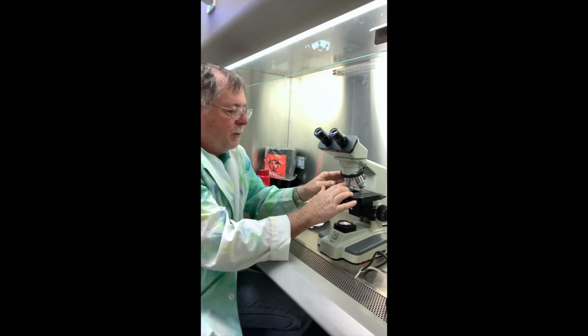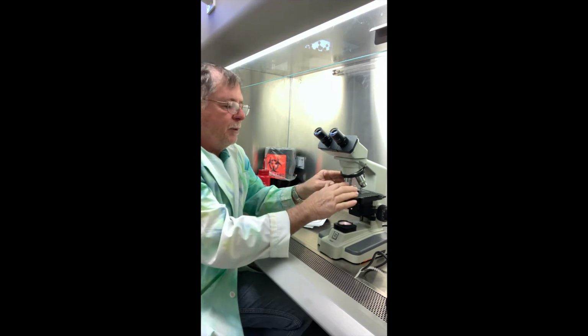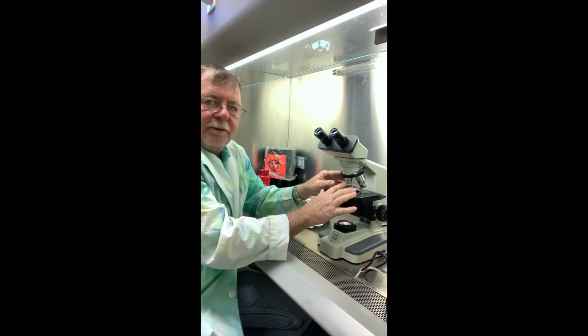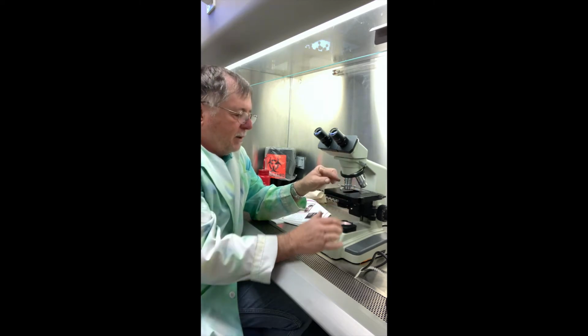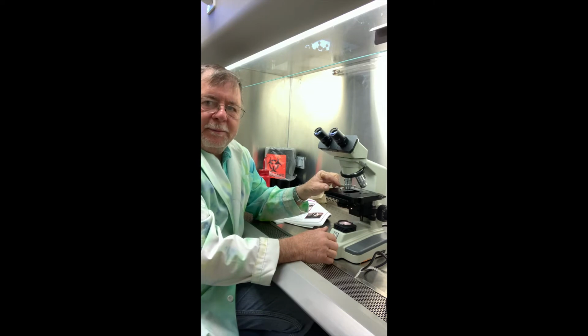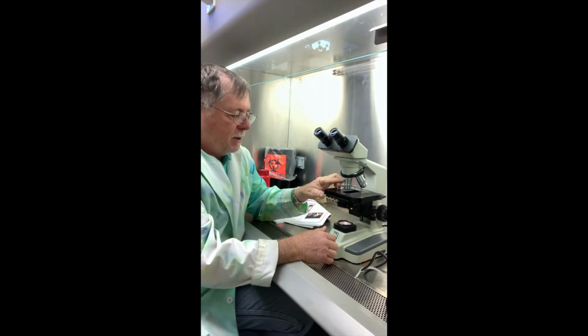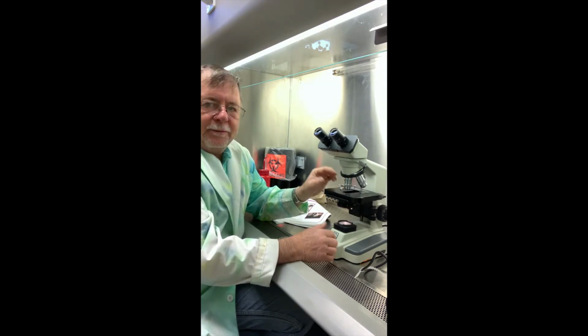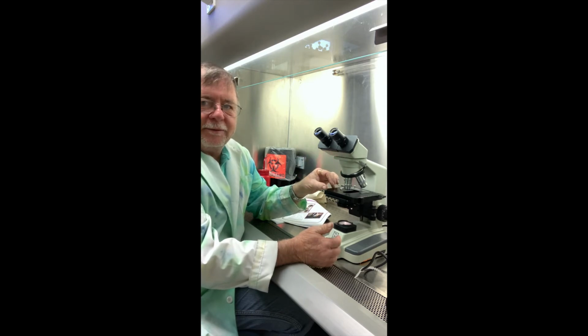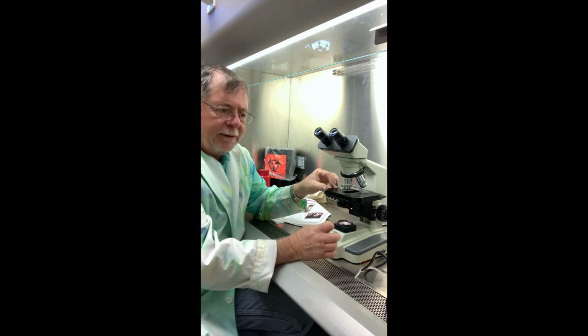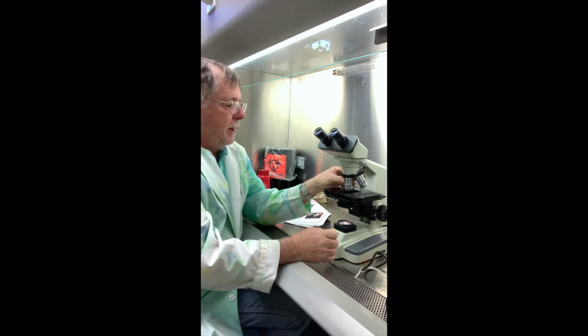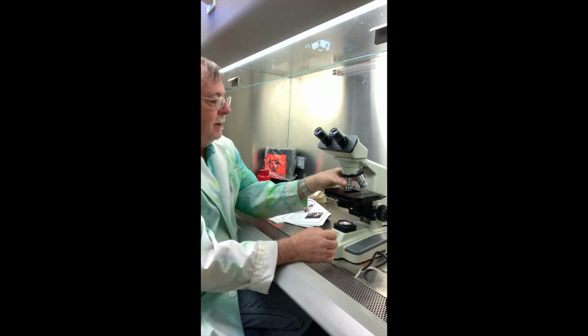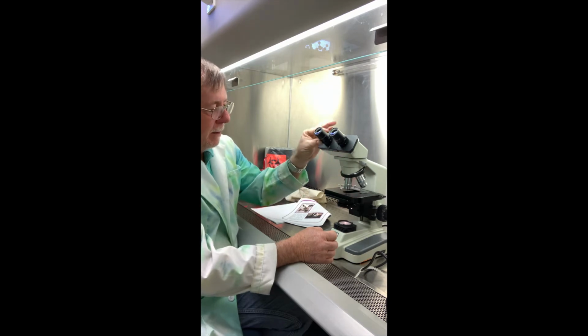Okay, then we go to the 40. That's going to be 10 times 40, or 400 power. And then we got to go to the 100 lens objective. So that's 10 times 100, or 1,000 magnification. So it magnifies it 1,000 times. And we have to use the 1,000 power magnification, or the 100 lens, in order to visually see the bacteria with any detail. Okay, so they're very tiny. And okay, so that's the objectives, and then the ocular.